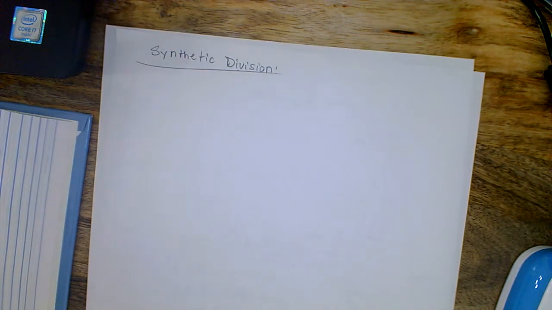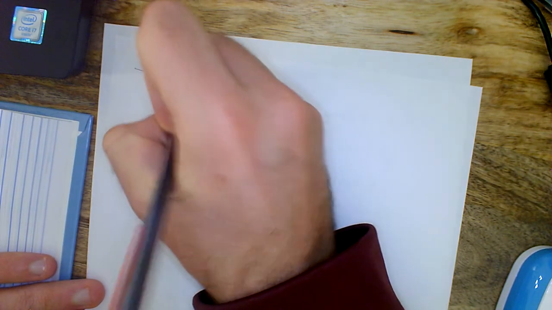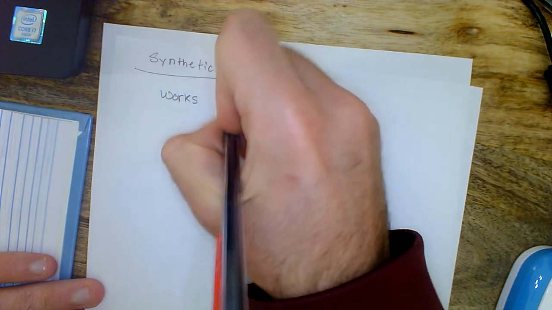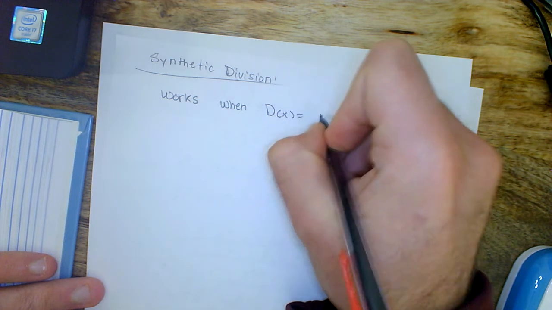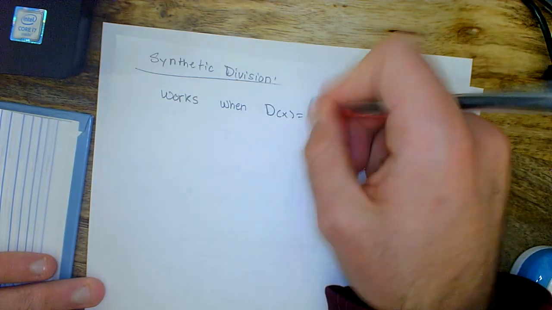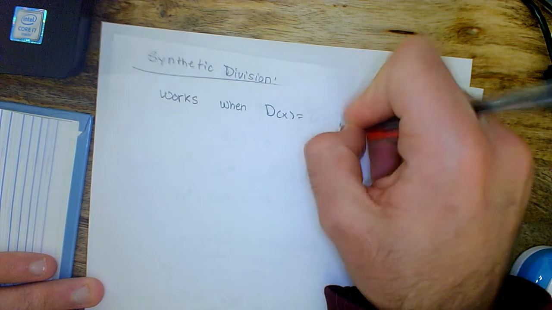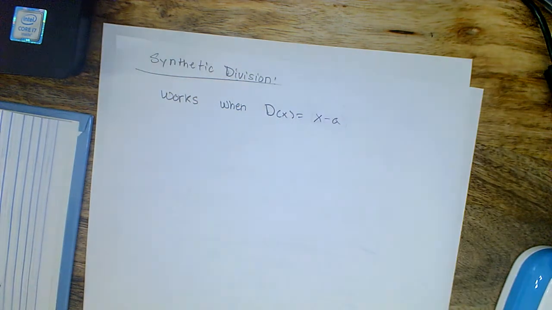Okay, so synthetic division works when d of x is equal to just simply x minus a.